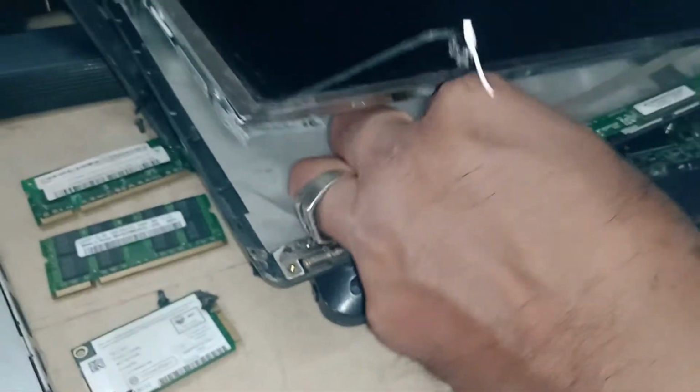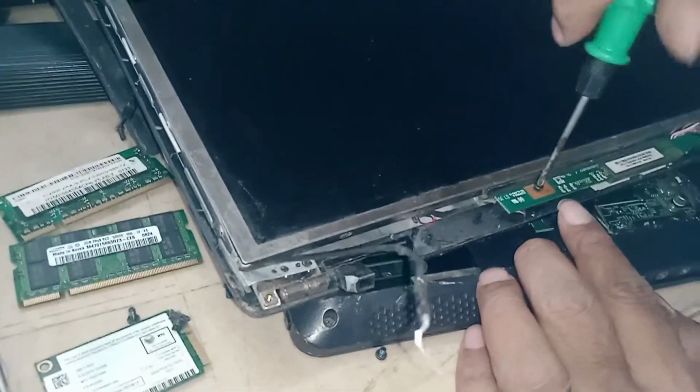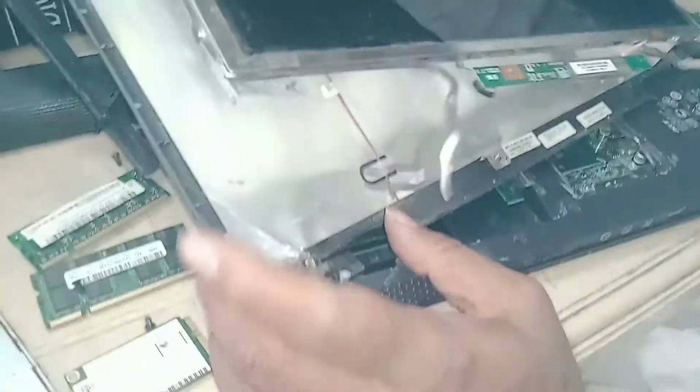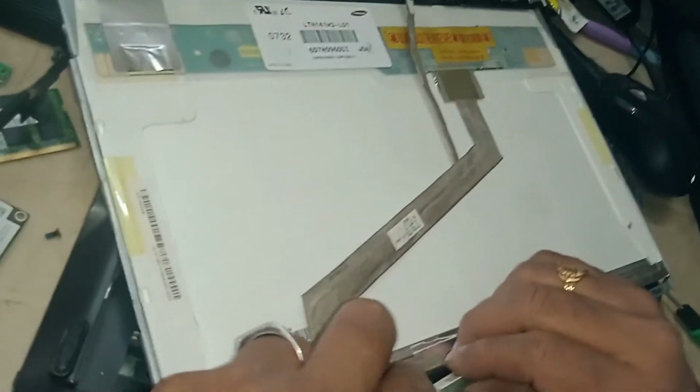There is a silver foil at the back side of this LCD screen. If you remove all the screws, it will be visible. So I am trying to remove all the screws. You can see here the silver foil is here. So there are some wire connections. This is the back side of that monitor. You can see different cables are there. A small thin cable you can see here. So I am removing all those things so that we can see what is inside it.